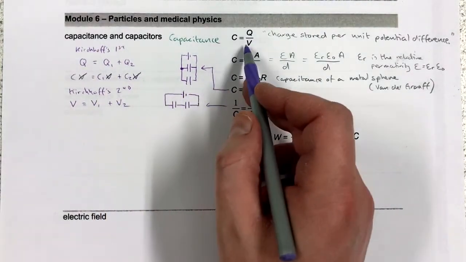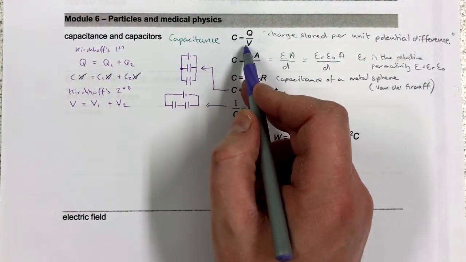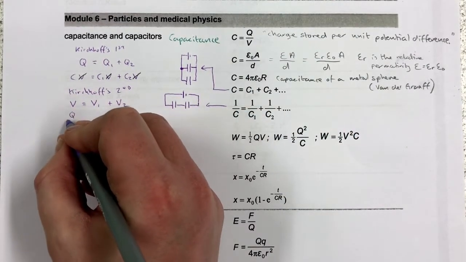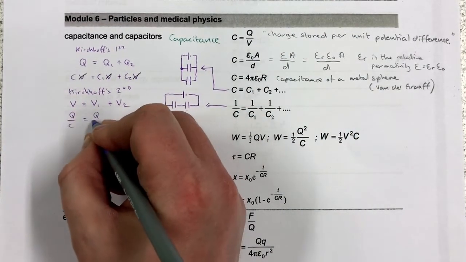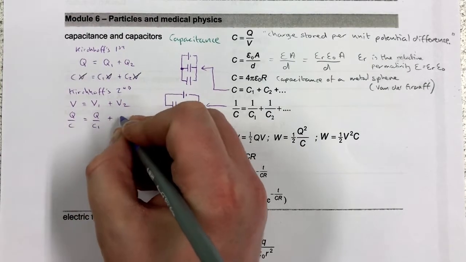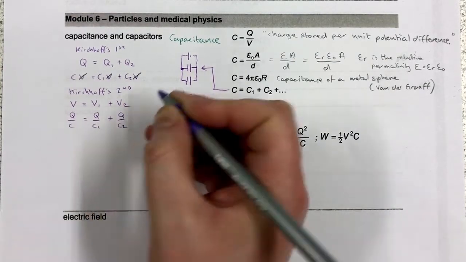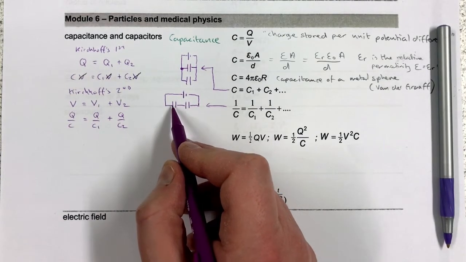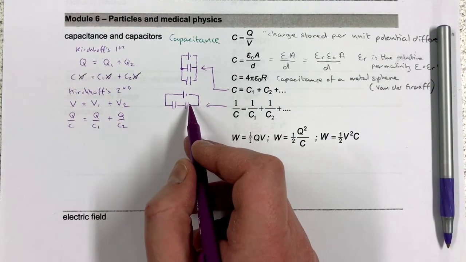And then again we'll substitute in the definition of capacitance. We'd rearrange this to make V the subject, and we would end up with Q over C equals Q over C1 plus Q over C2. The total charge stored by both of these capacitors is the same as the individual charge stored by either of these capacitors.